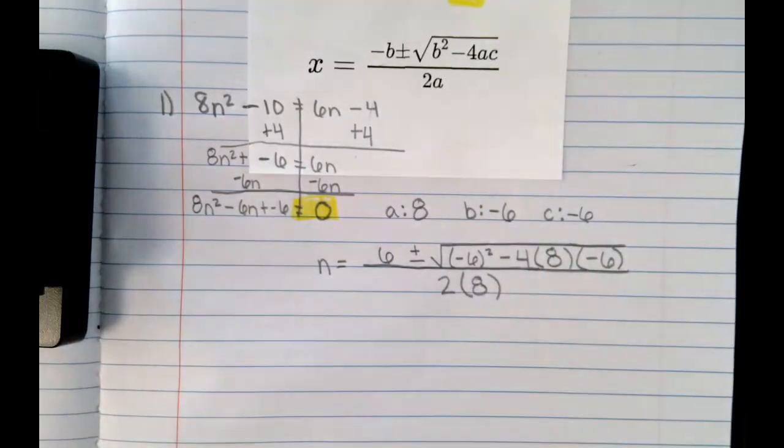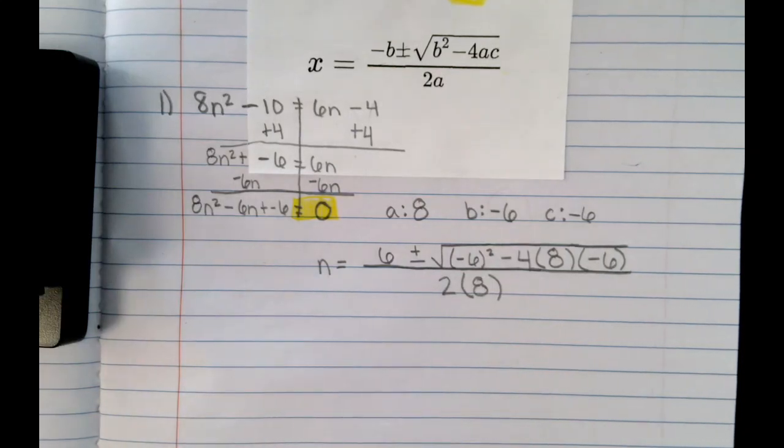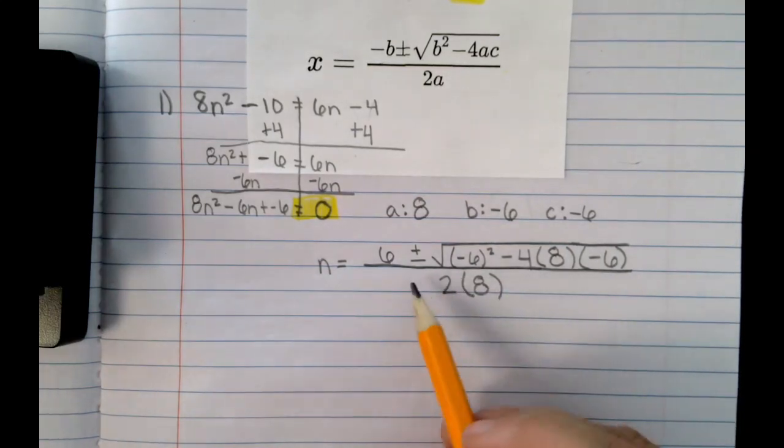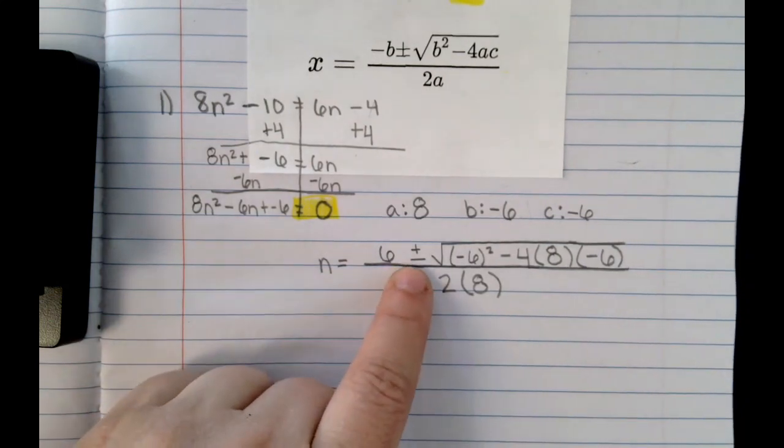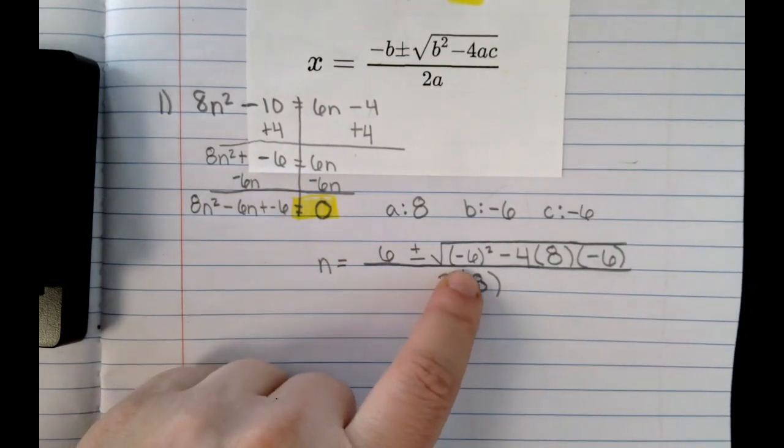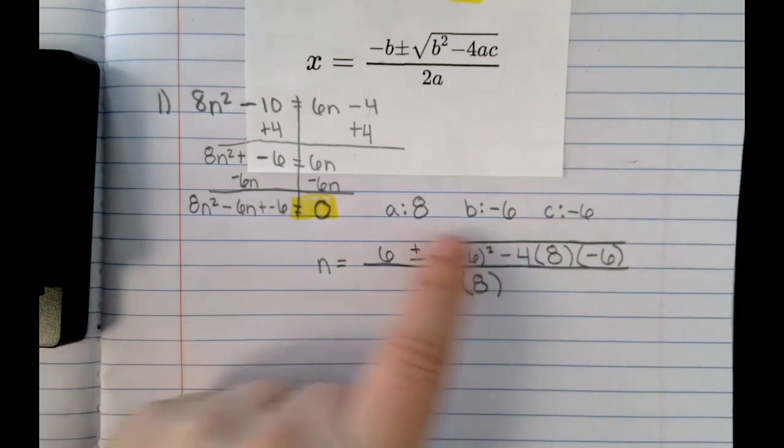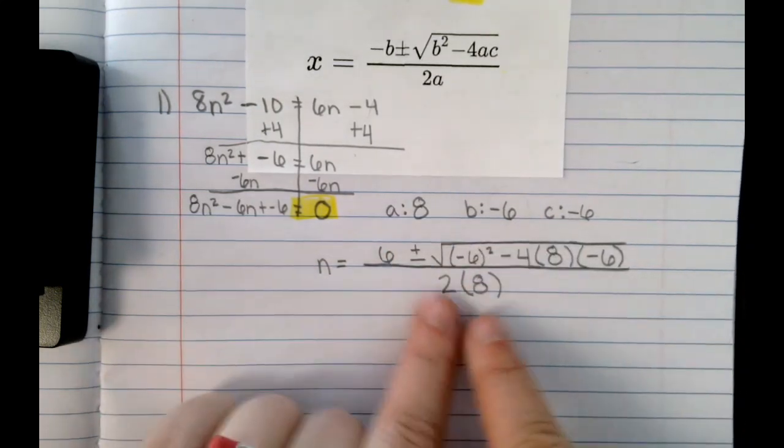It's really important that we take our time writing that. That is going to determine whether or not we have the right answer. Double check. Opposite of b plus or minus square root of b squared minus 4ac, yep, all over 2a, yep.